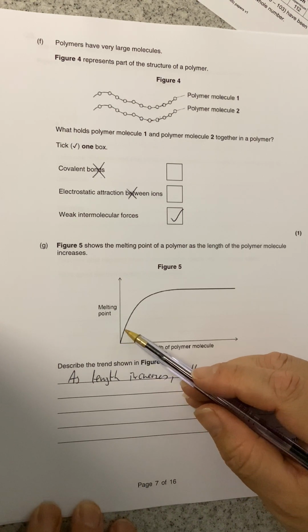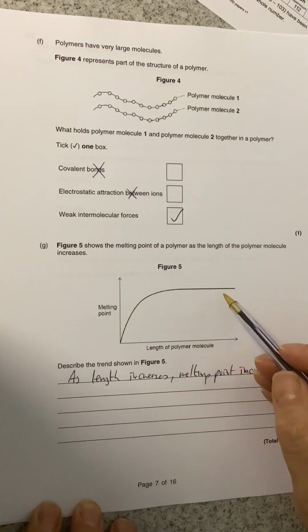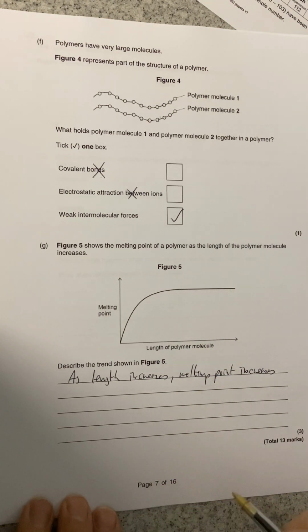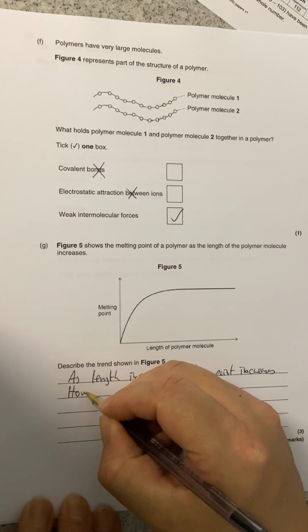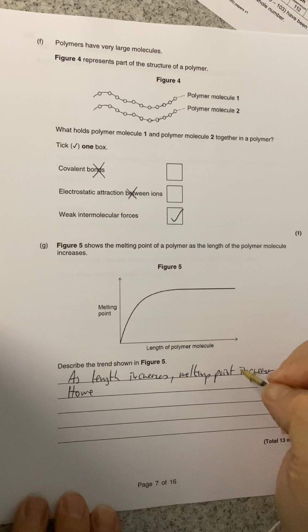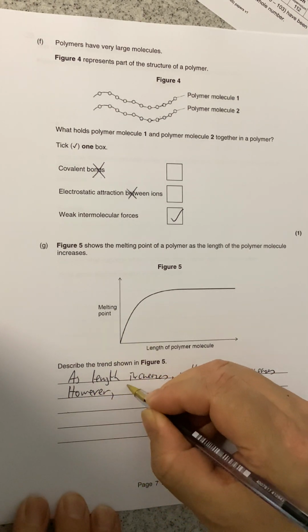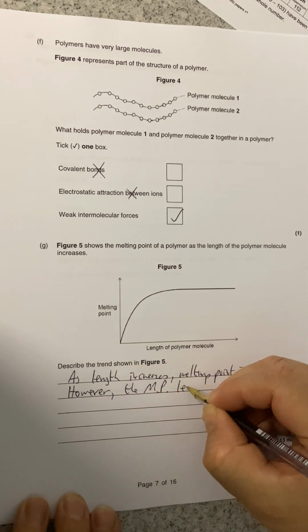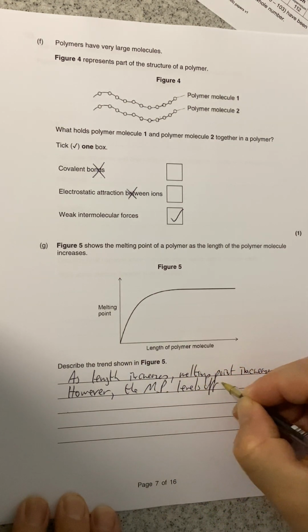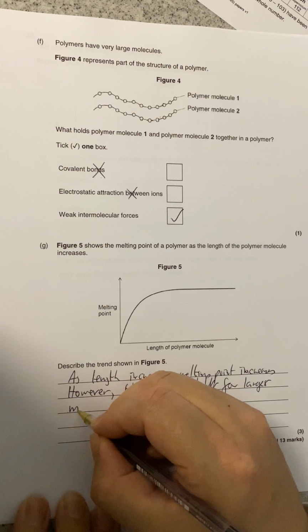You can see that's definitely the trend here, but as you get to here, we can see it levels off. So we can say that, however, the melting point levels off for larger molecules, or very large molecules.